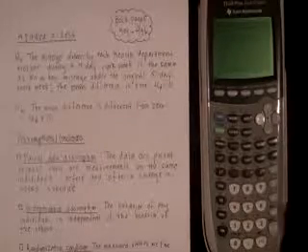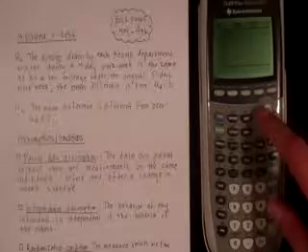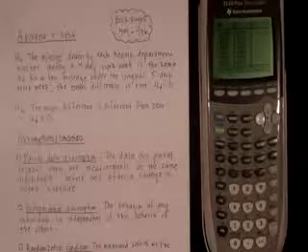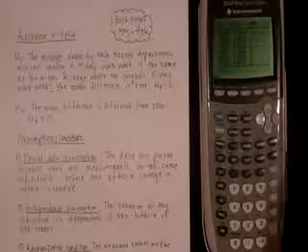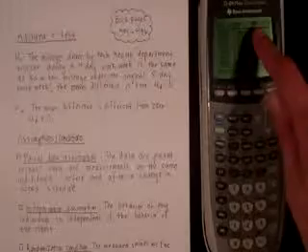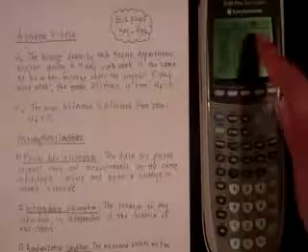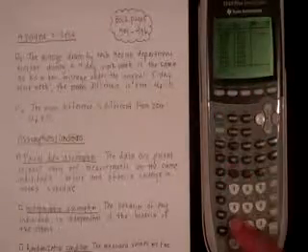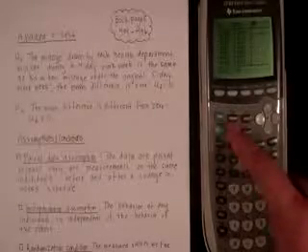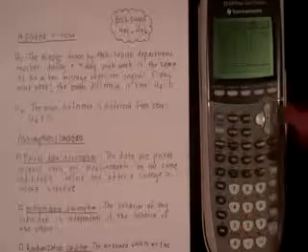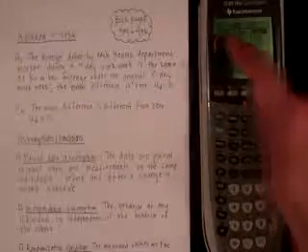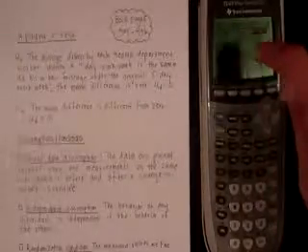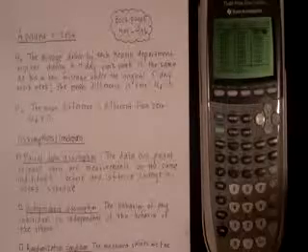I've already put in the data in my L1 and L2. And then what we have to do is simply calculate the differences per pair. And I can do that easily by going up to L3 and choosing it, and then going second L1 minus L2, and it puts the differences straight in. So this first driver, his number of miles went down by 116.